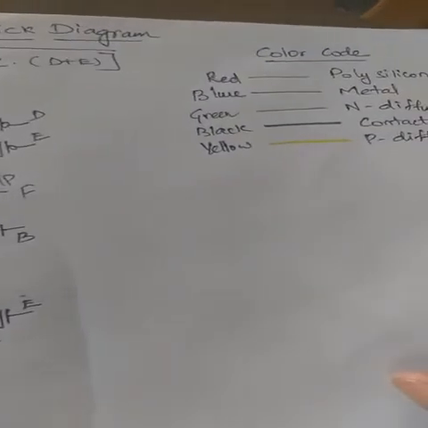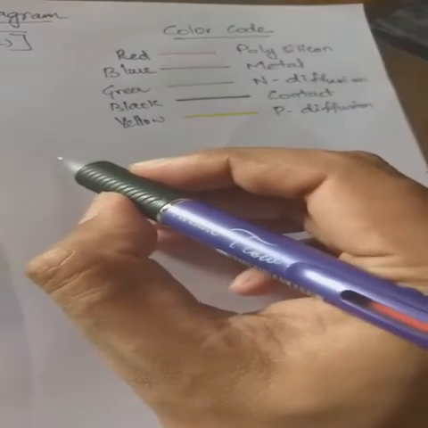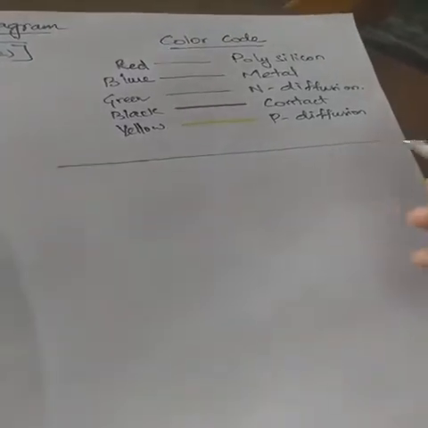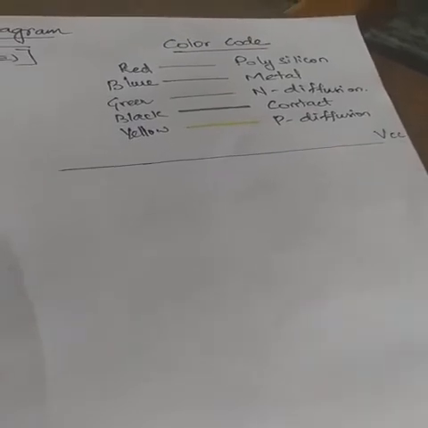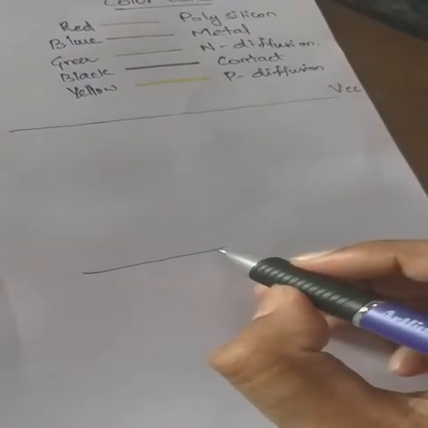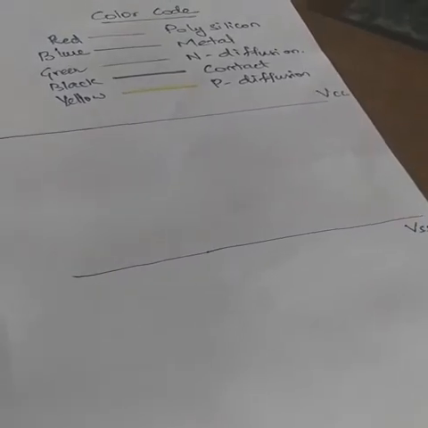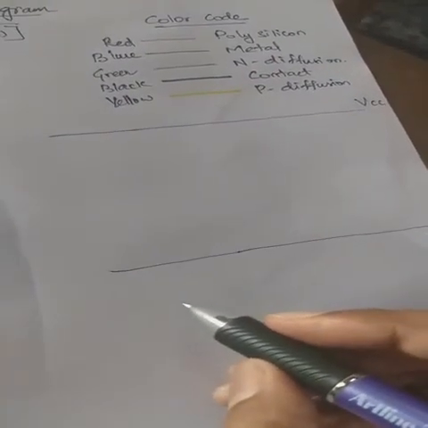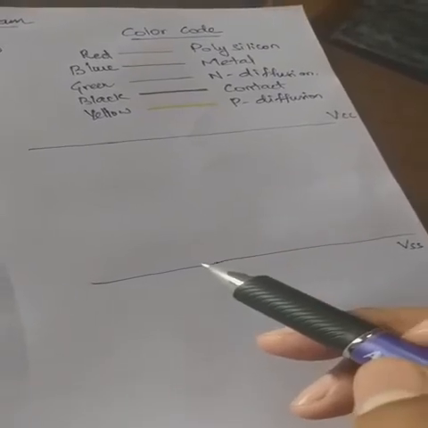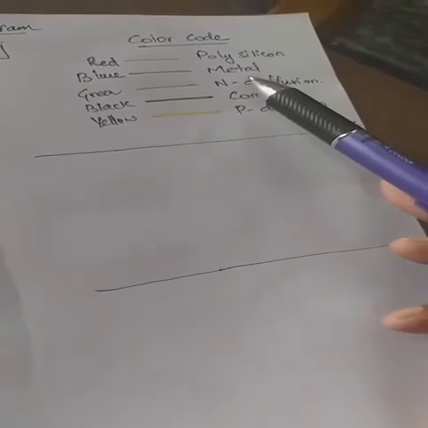So we can go ahead and draw the stick diagram. First of all, we have to construct the VCC and ground terminals. This is your VCC, and at the bottom you will have your ground or VSS terminal. Metal lines are used to represent both VCC and VSS lines, so to represent them you have to use a blue metal line.